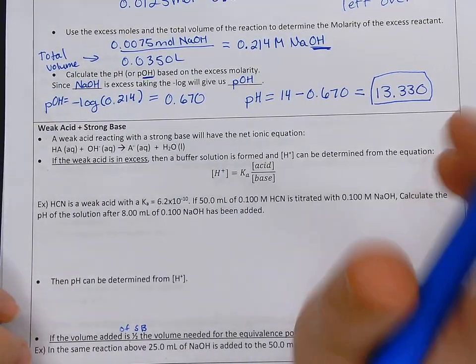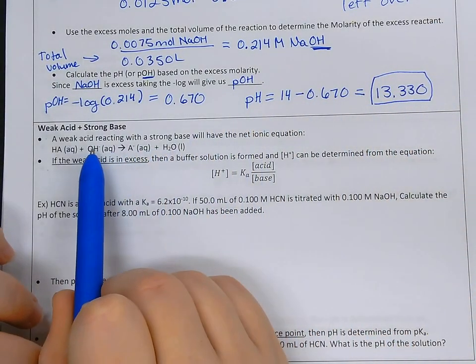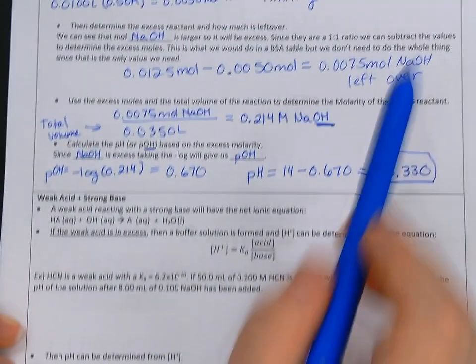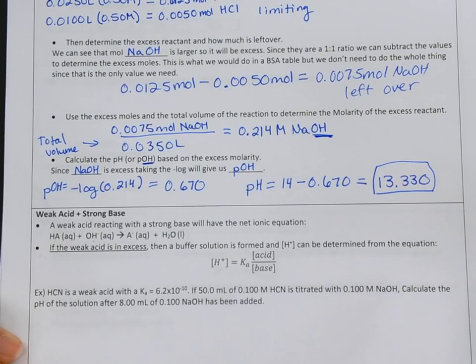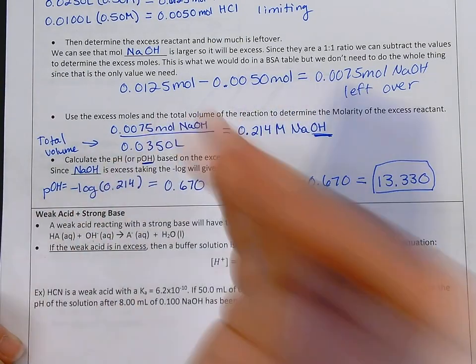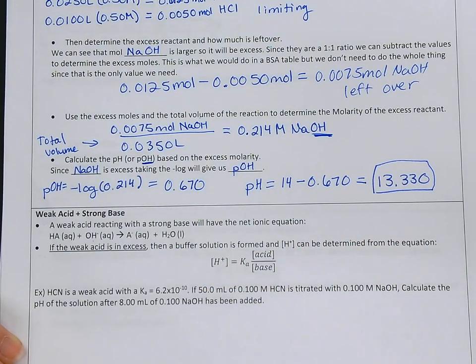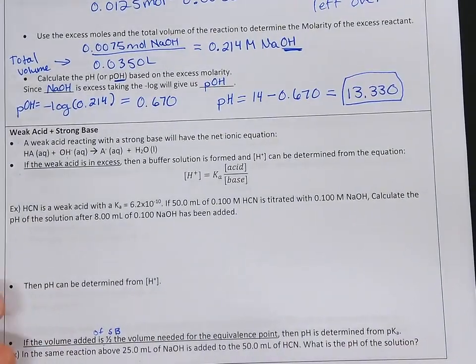If you were faced with one where the strong base is in excess, and these rarely pop up, I've actually never seen them as an example, then we just treat it like we do strong acid, strong base. We figure out how much is reacted. The strong base is in excess, has leftovers, and we go from there. So we've done that part already.